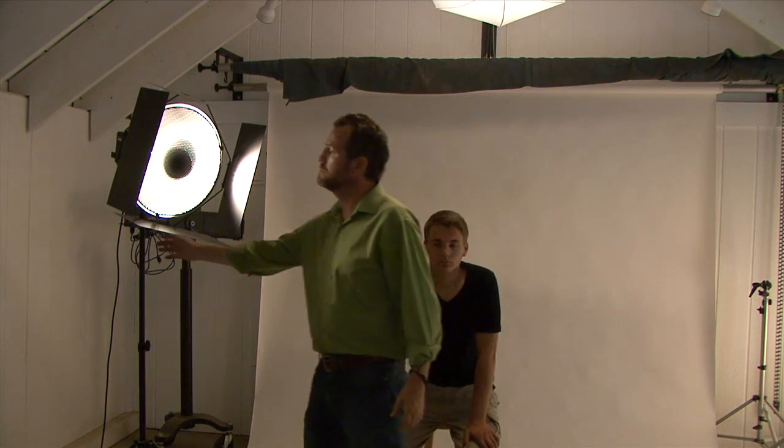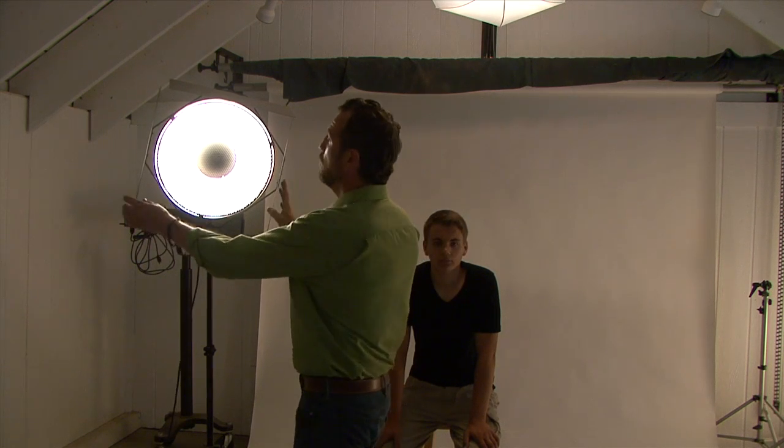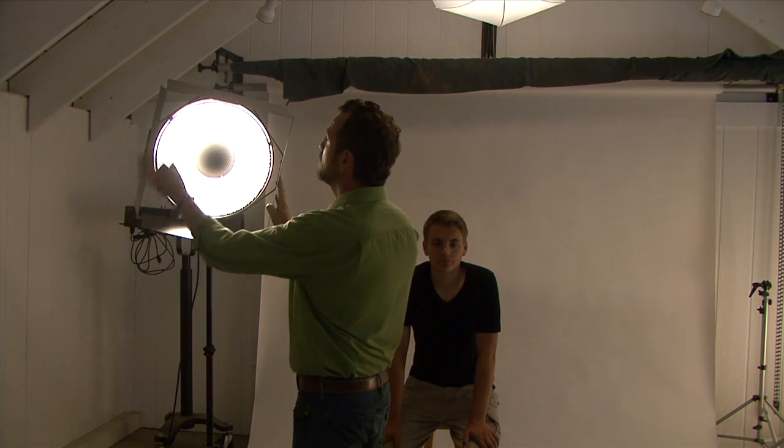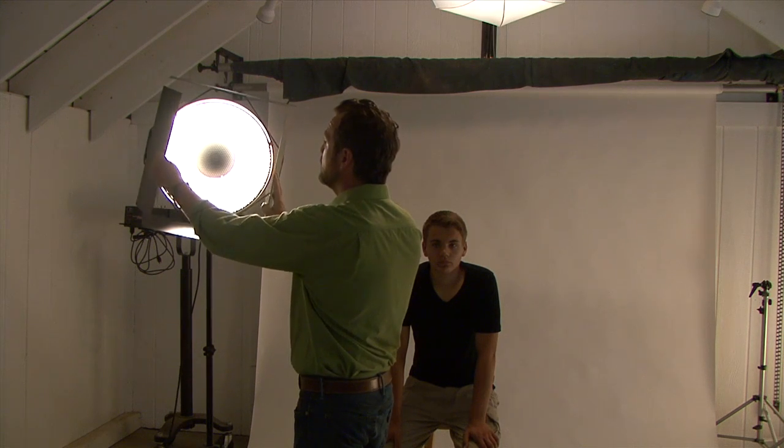Okay, so a couple things I want to talk about before we begin is the kind of light that I'm using today. I'm going to use a single light source, and in this case I'm using a fairly hard edge light source. I'm using a parabolic reflector with a grid on it, a honeycomb grid. You can see that. In addition to that, I have some ways of controlling the light source with barn doors to keep it from falling off onto the background. I can control my background light even more.